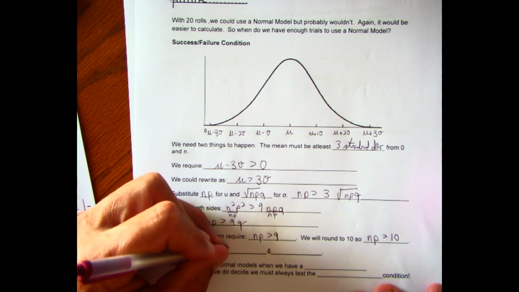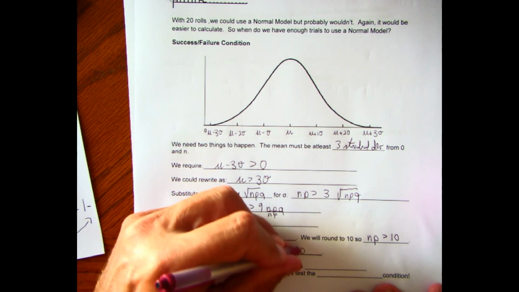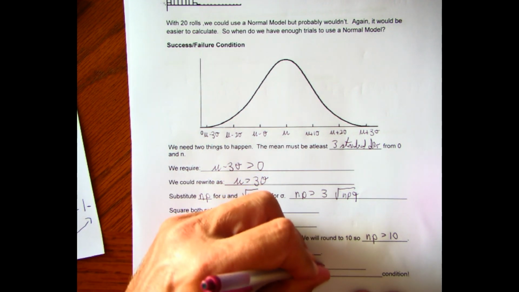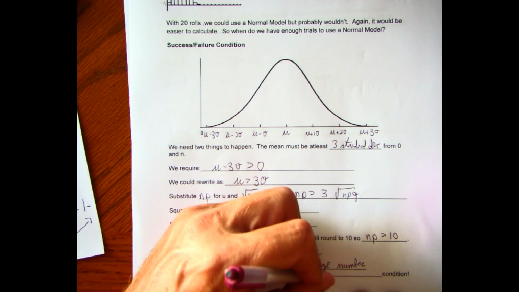Easier. So this kind of works both ways, and we're going to make np be at least 10, and we're going to also make nq be at least 10. We will only use normal models when we have a large number of trials. When we do, we must test this condition. This is called the success failure condition.